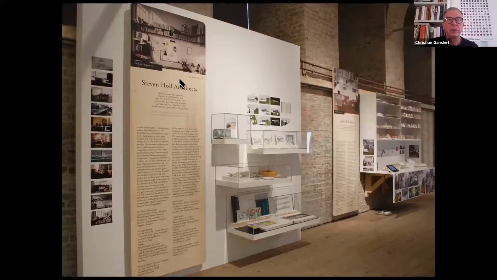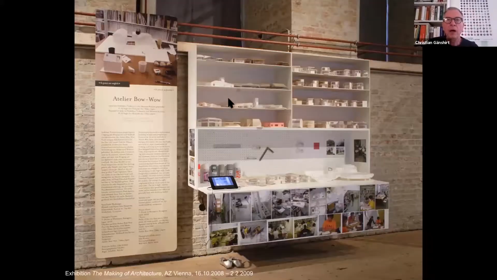For example, they went to visit Stephen Hall Architects to see the photos they use, describing their process, describing the media and the sketches and the models they use. And they made some amazing discoveries. So this is Atelier Bauau. They use lots of models, but also videos and photography.